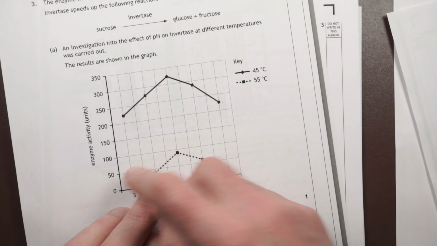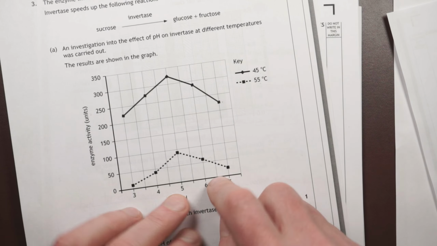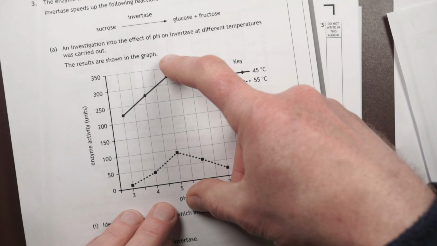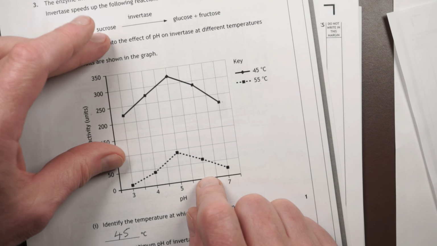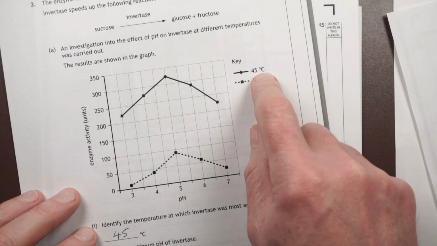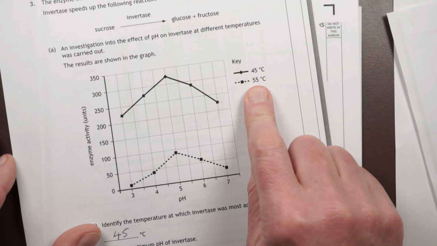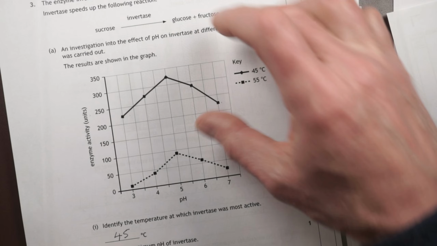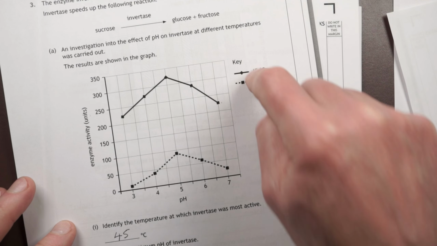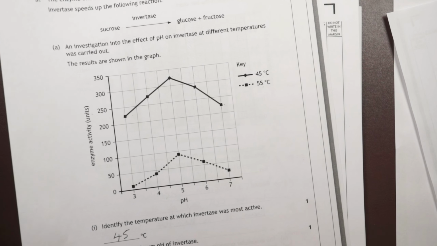You could carry out the whole experiment again. You'd still have a pH optimum. You could say carry out the experiment at pH 5 at different temperatures around 45 degrees Celsius. You don't need to go any higher than 55 degrees Celsius because obviously that's lower. So you're going to be looking for temperatures that are above and below 45 degrees Celsius.